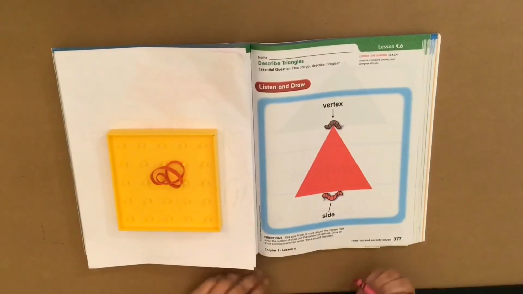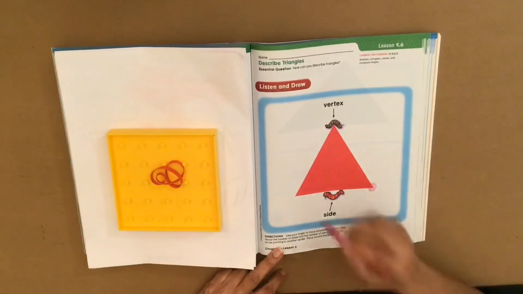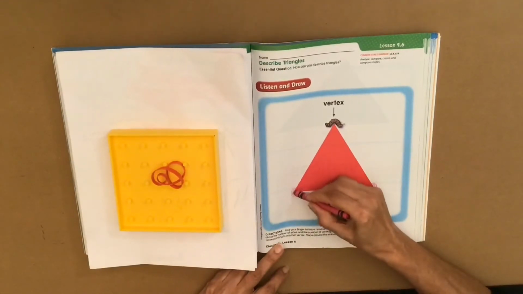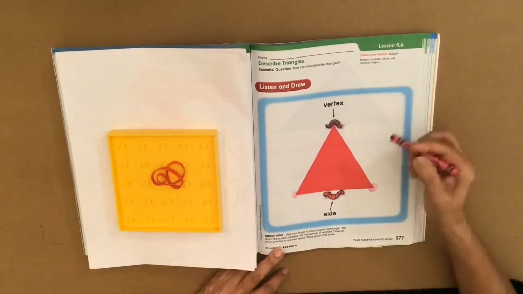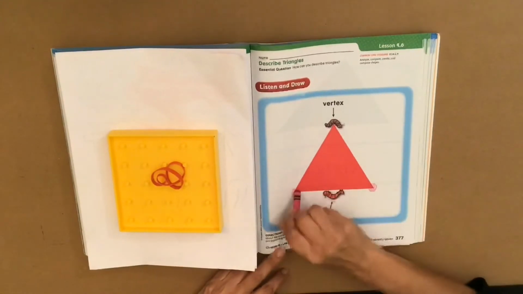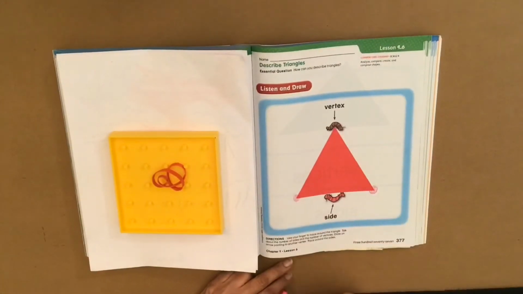I'm going to put a circle around the vertices. See, here is a vertex, here is another vertex, and here is another. So we have 1, 2, 3 vertices and 1, 2, 3 sides. It's called a triangle.